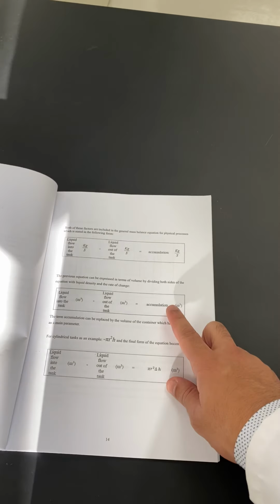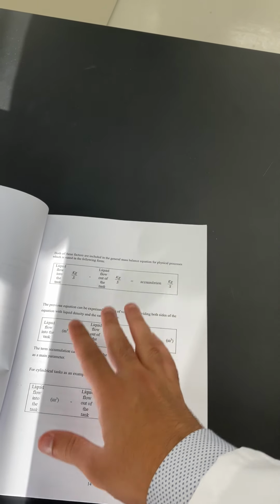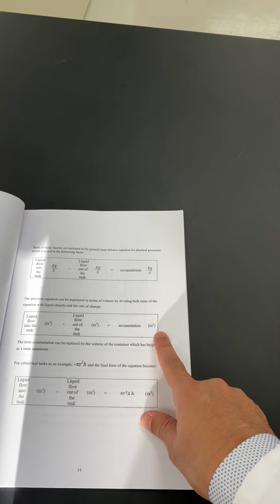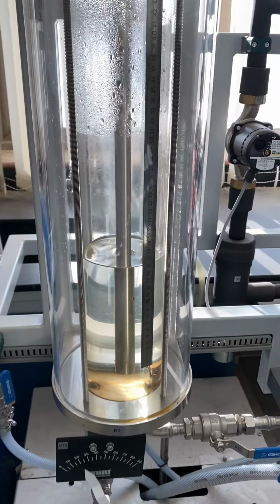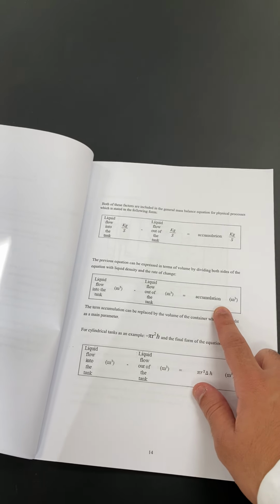But what we can do is divide both sides of the equation by the density of the fluid. If we do so, then we will convert the mass units to volume units, so we'll get the changes in cubic meters. The liquid inside the tank looks like a cylinder because it's a cylindrical tank. The accumulation of water inside the cylindrical tank can be expressed in terms of its height.